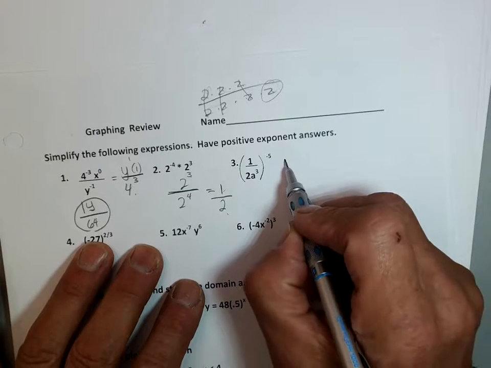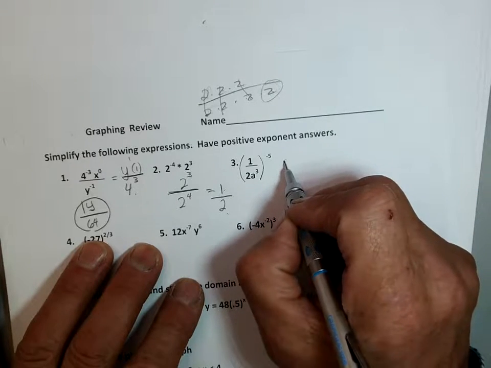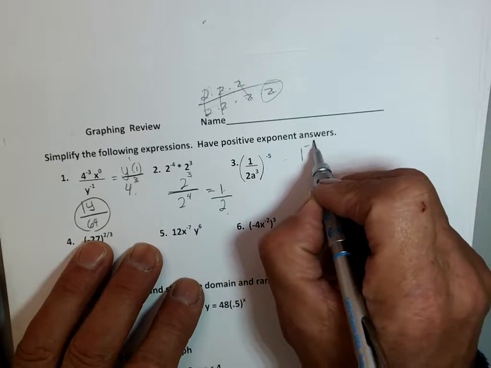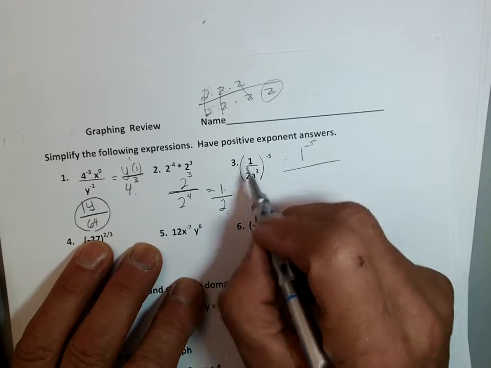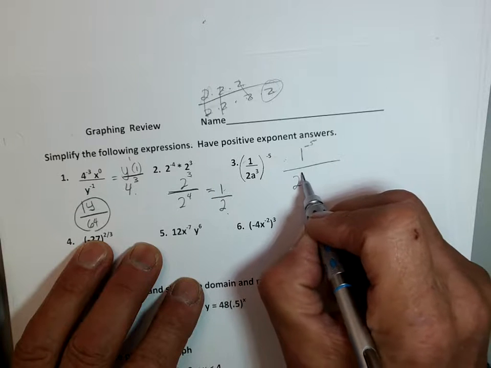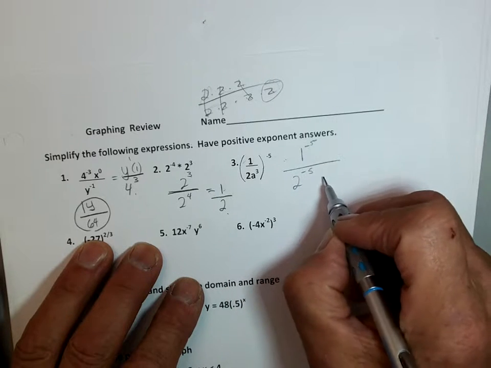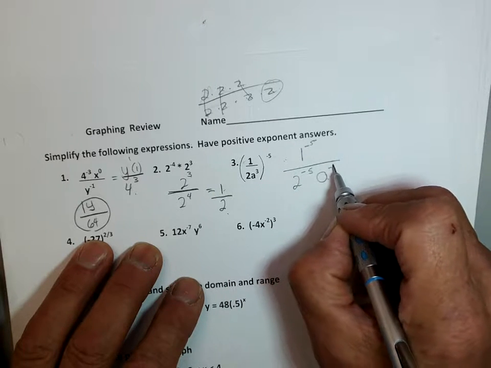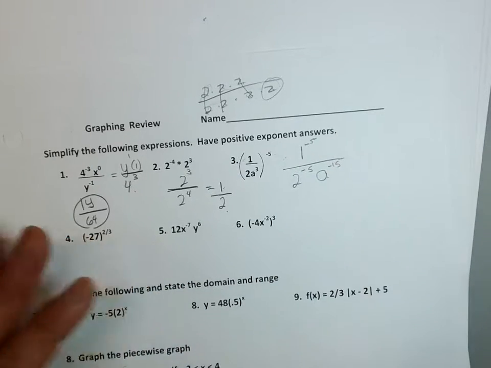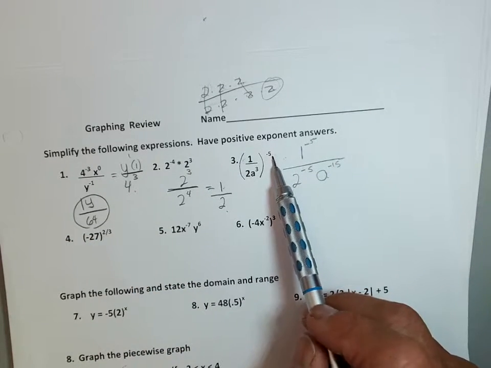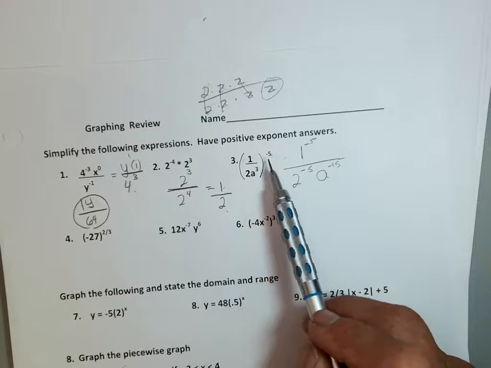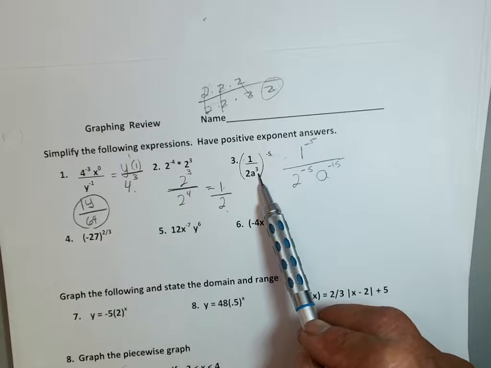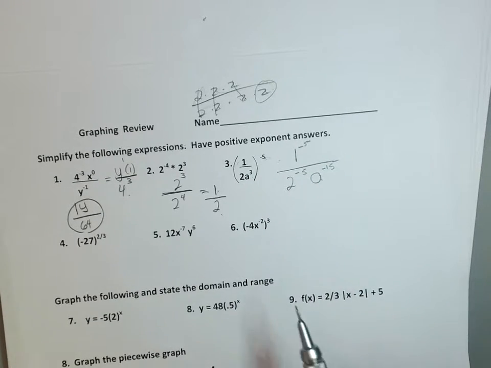Okay, number 3. This is probably one of the harder ones. 1 to the negative 5, 2 to the negative 5, a to the negative 15. Okay, so what I did is I brought the negative exponent in. 1 to the negative 5, 2 to the negative 5, and a to the negative 15 because I multiplied exponents, okay? Now, let's see what I can do with this.